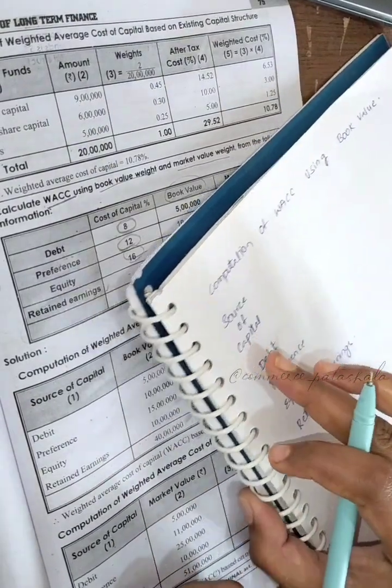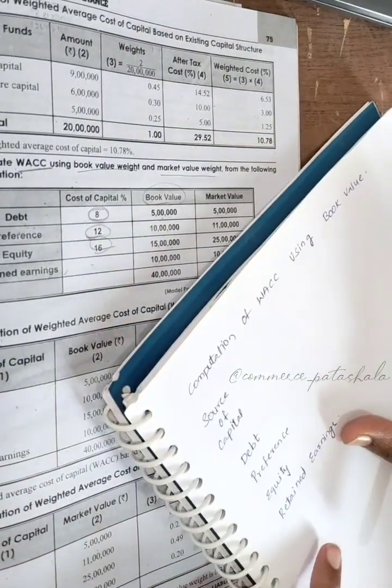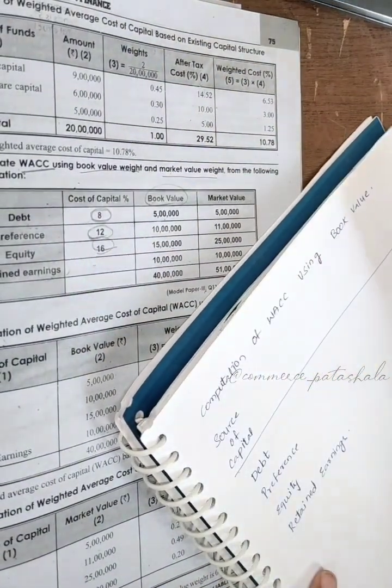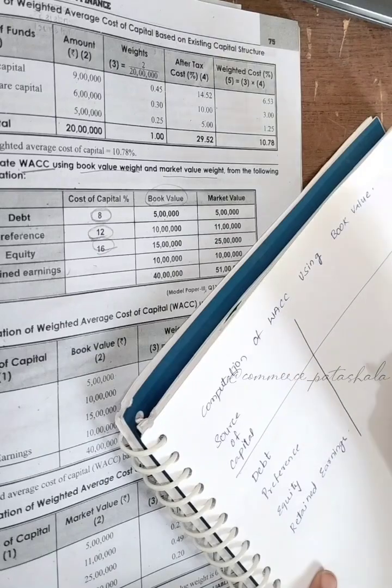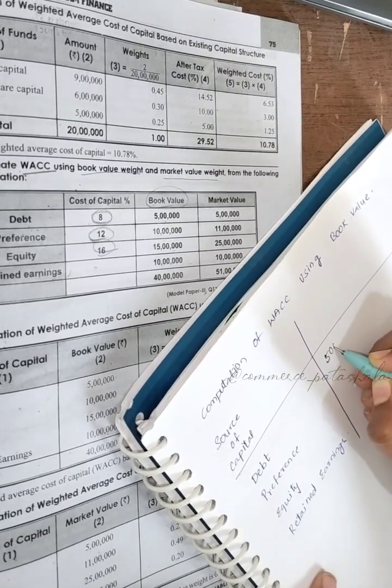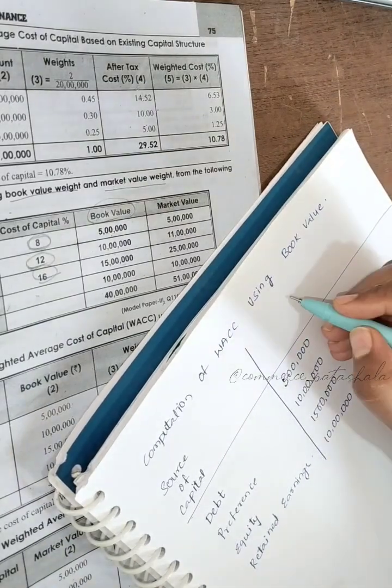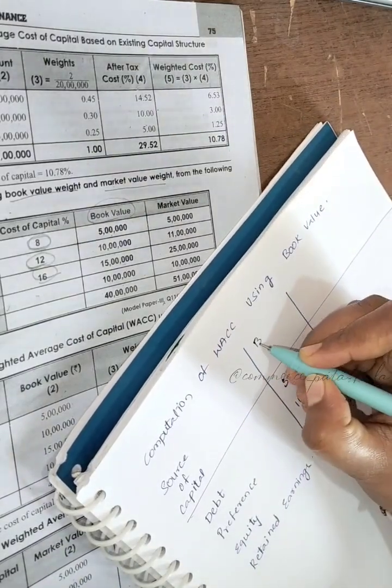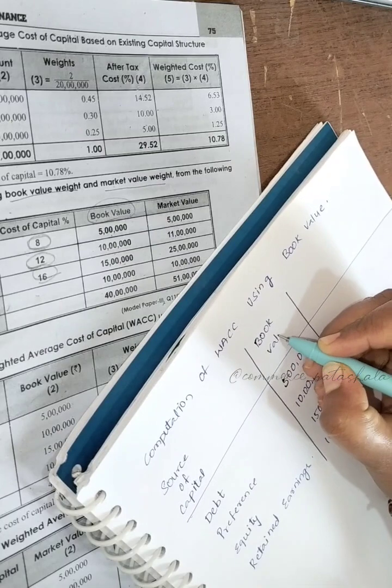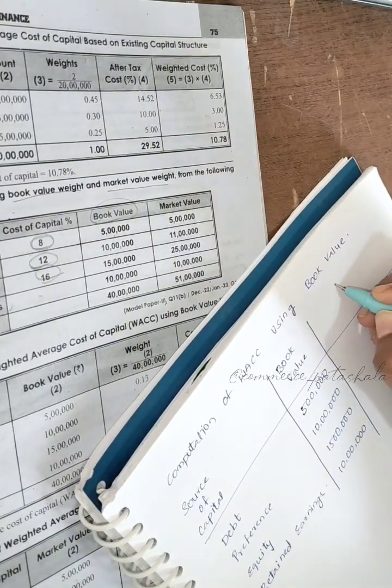What is the book value of these sources of capital? As given in the question, 5 lakhs of debt. This is the book value. Now coming to weights.